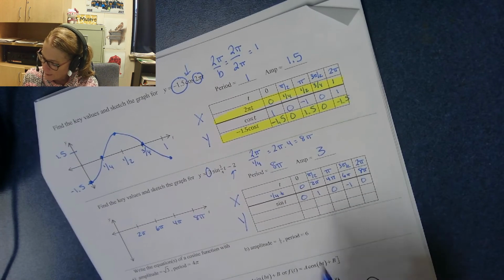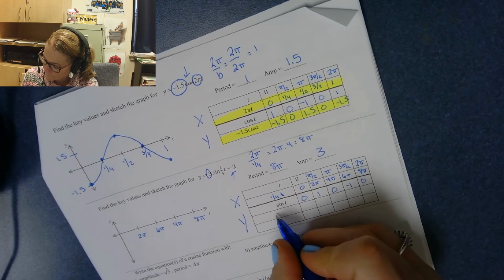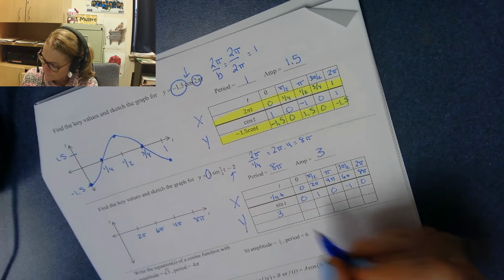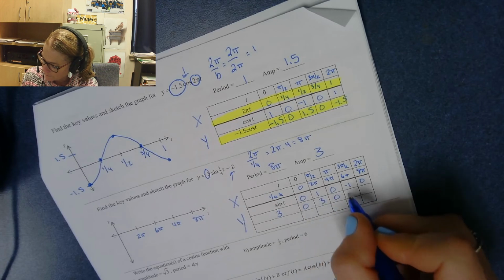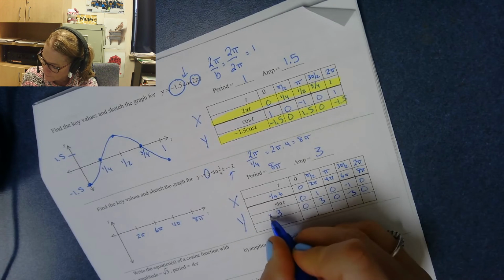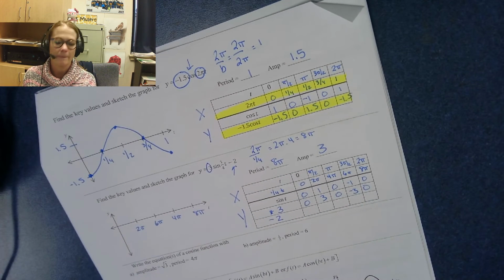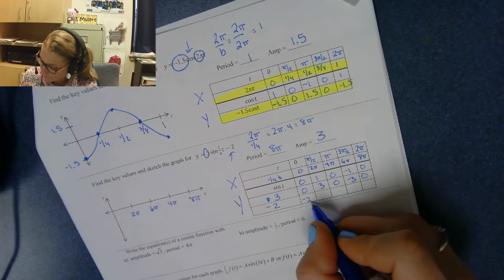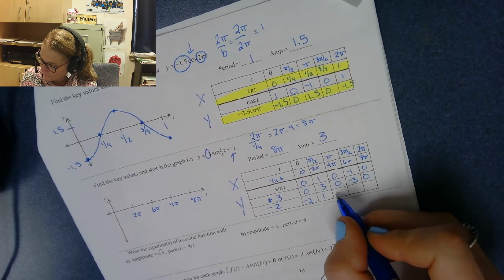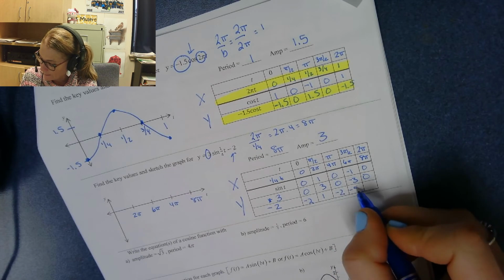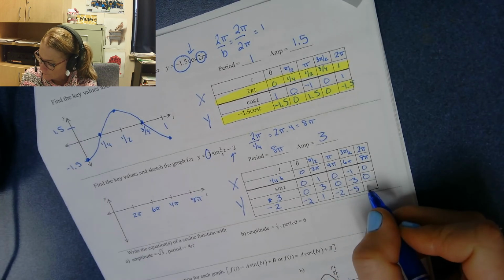All right, normal sine starts at the equilibrium, goes up, equilibrium, goes down, equilibrium. But now I'm going to put an amplitude on it. 3, 0, 3, 0, negative 3, 0. So that's a times 3. And then I'm going to do this vertical shift down 2. So negative 2, 1, negative 2, negative 5, negative 2.